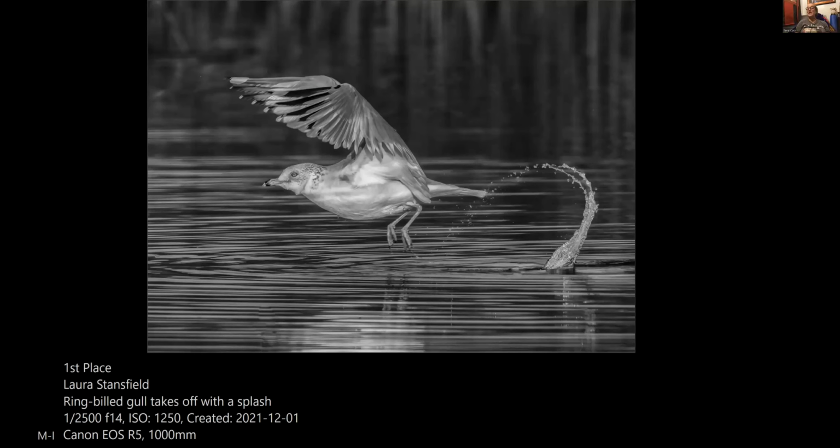One of my favorite things to catch with birds when they're taking off is what happens to the water behind them. It's a great capture. Yeah, it really is. Great shot. I'm lucky to find it. Nice shot. Congratulations, Laura.